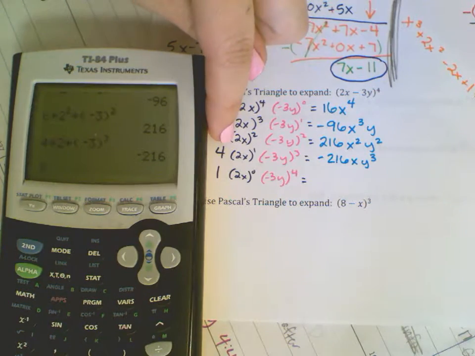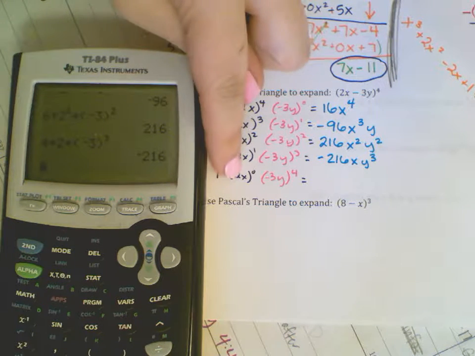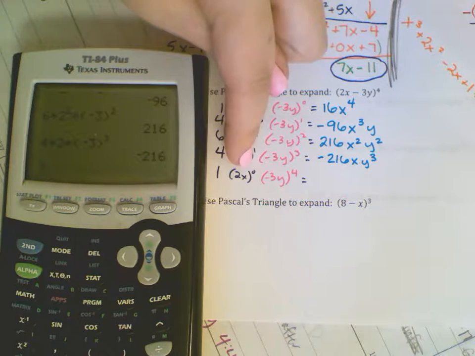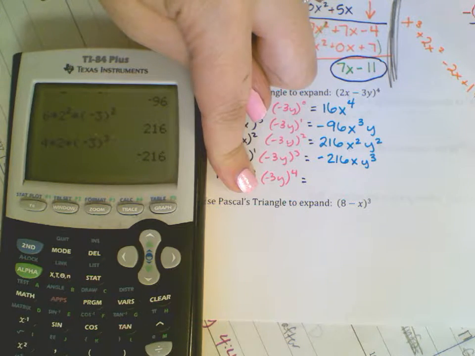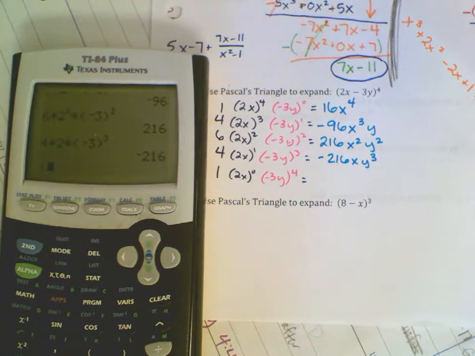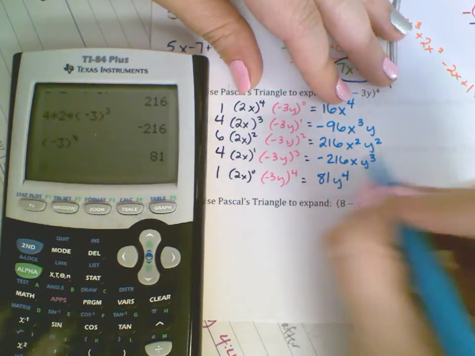Then I have 1 times 2x to the 0. So this whole thing is to the 0 power, which means this whole thing is 1. So 1 times 1 is 1. And then we have negative 3 to the 4th, y to the 4th. So negative 3 to the 4th is 81, y to the 4th.